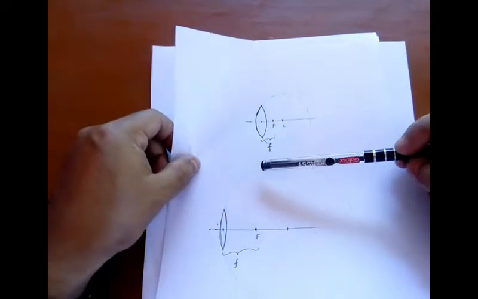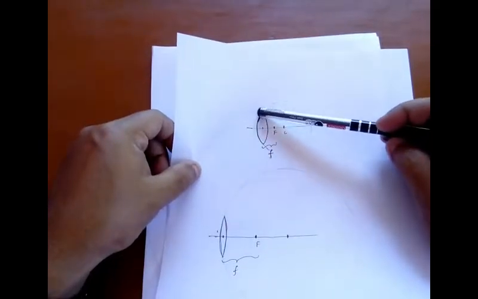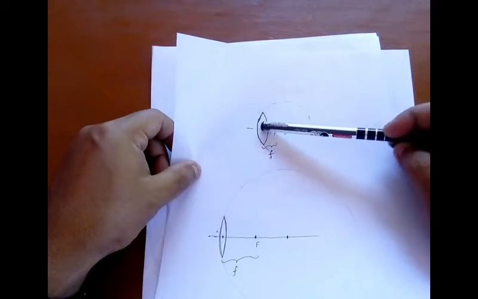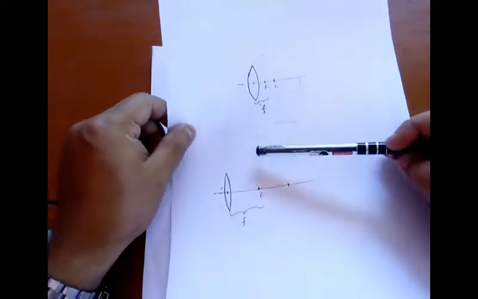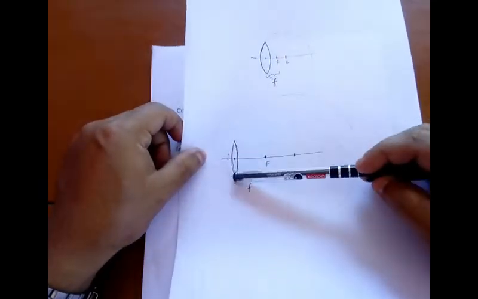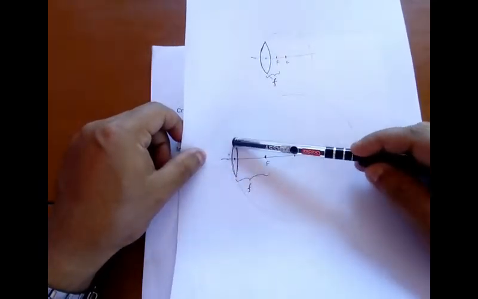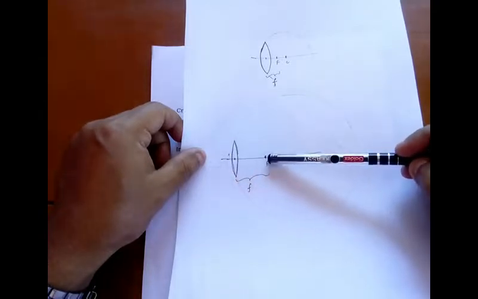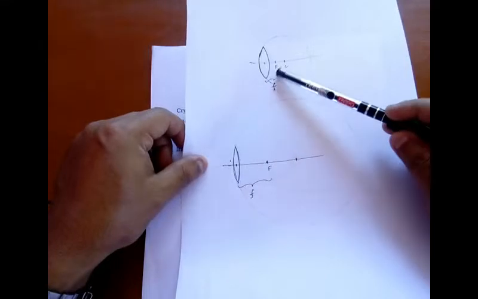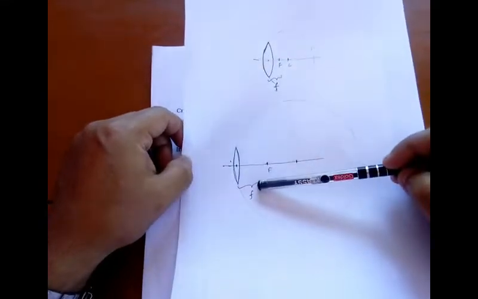See, when the lens is thick, this is a convex lens. When the convex lens curvature is very thick, what happens? The focal length is very near. And when the lens is very thin, when the curvature of the lens is very thin, the focal length is further away. You can see the difference between the focal length here and the focal length here.